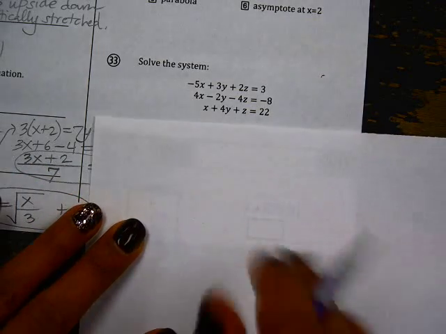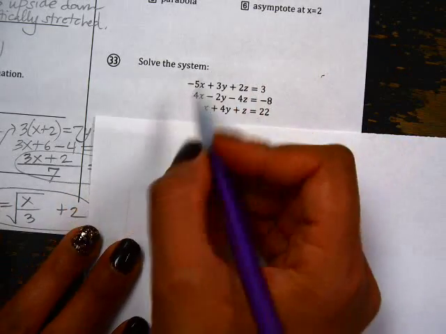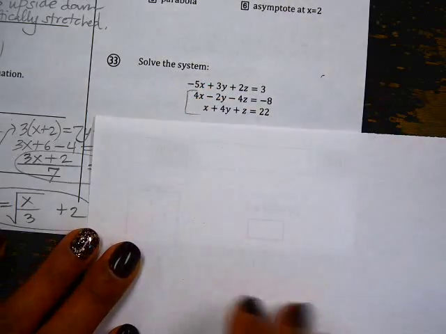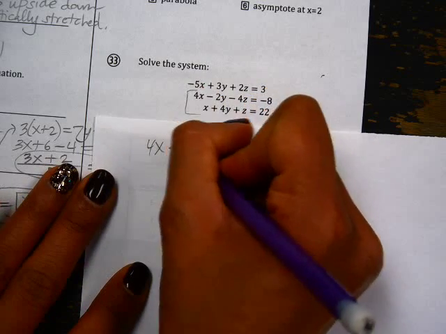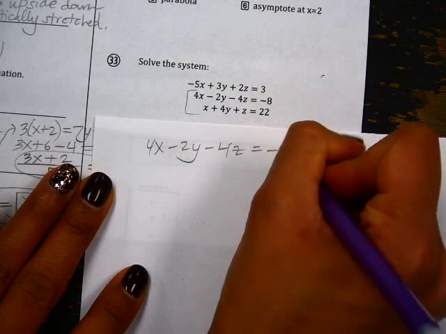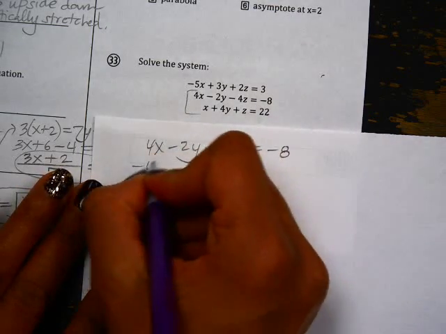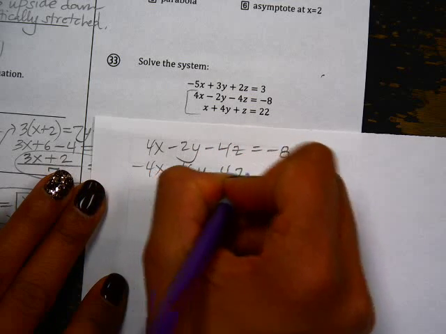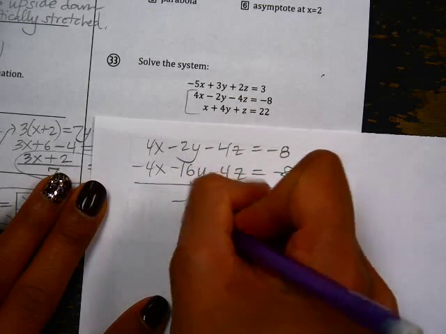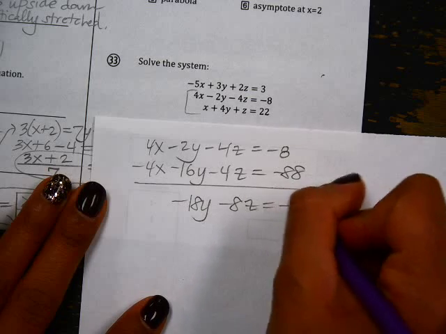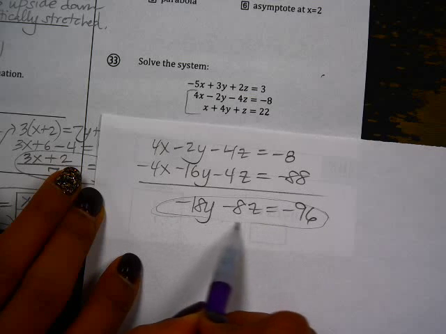equations. So, for example, if we choose to eliminate the x's, if we take the second 2 equations, to eliminate x, we would need to multiply the third equation by -4. So the first equation we would have is this, unchanged. Multiplying this by -4 would give us -4x, -16y, minus 4z equals -88. Combining those would give us -18y minus 8z equals -96. So we have an equation with y and z. I'm going to hold on to that and come back to it later.